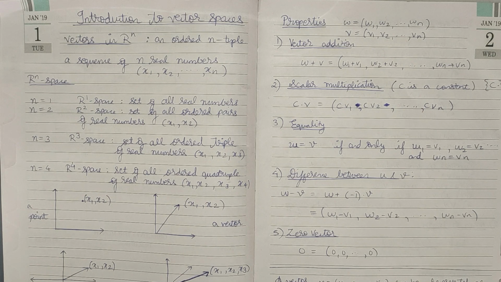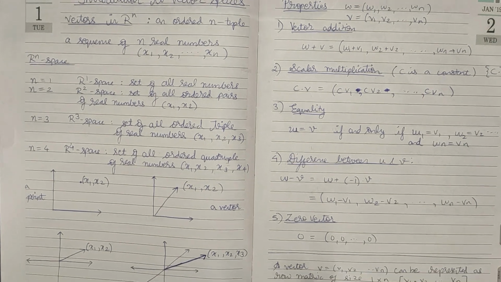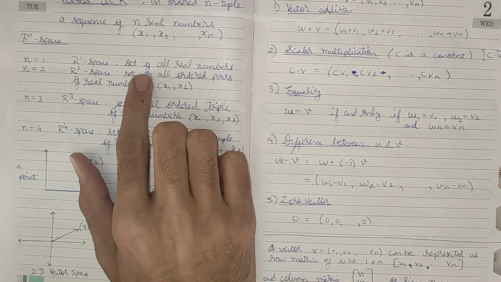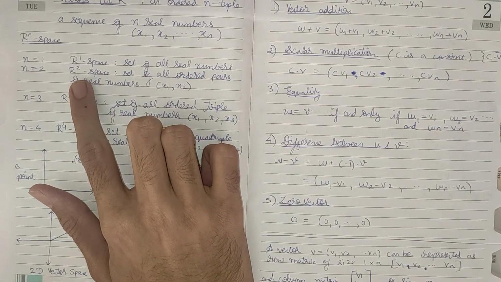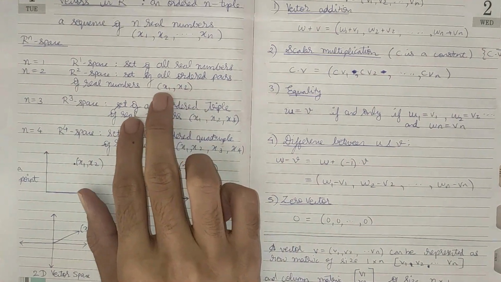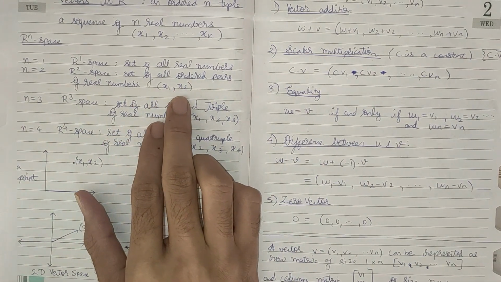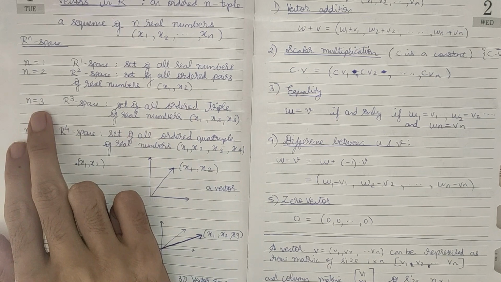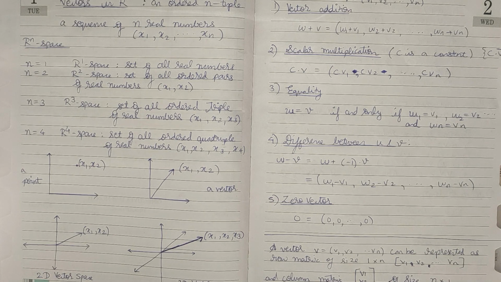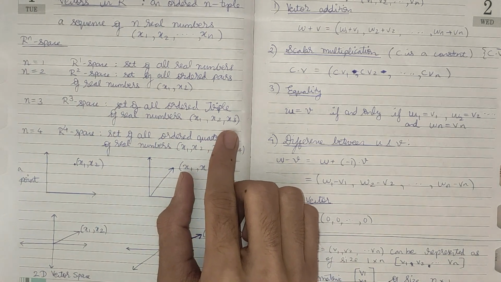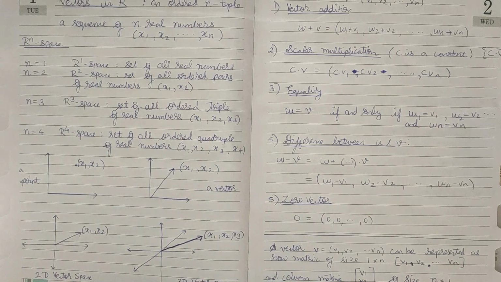n real numbers. Now, if we consider n is equal to 1, then it is a set of all real numbers. If we consider n is equal to 2, then it is the set of all the ordered pairs of real numbers x1 comma x2. When considering n equal to 3, it will be a set of all the ordered triplets of real numbers like x1 comma x2 comma x3 and so on.